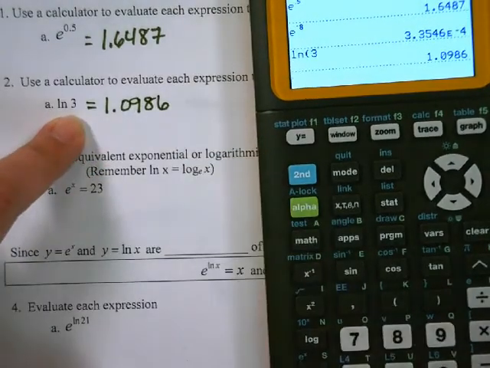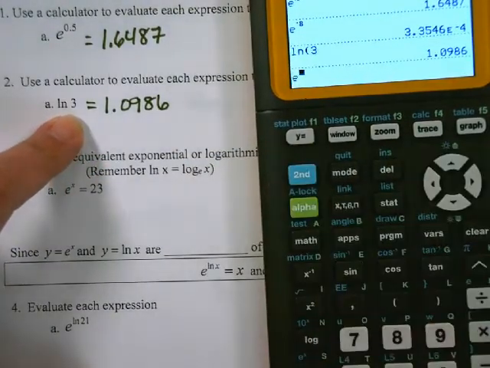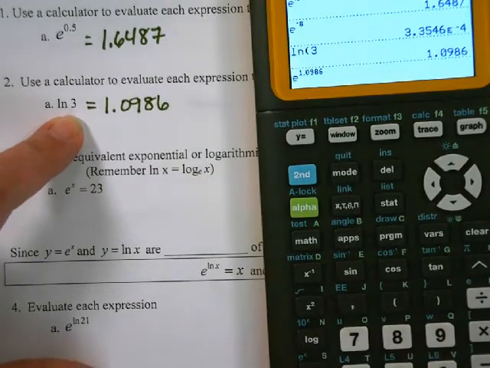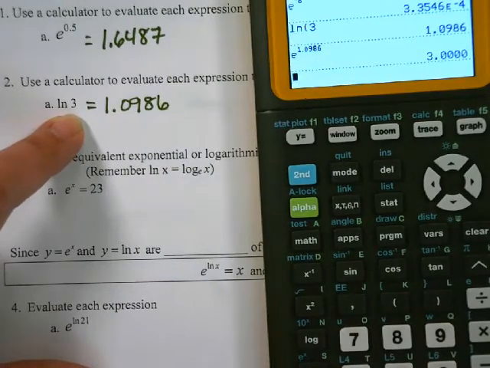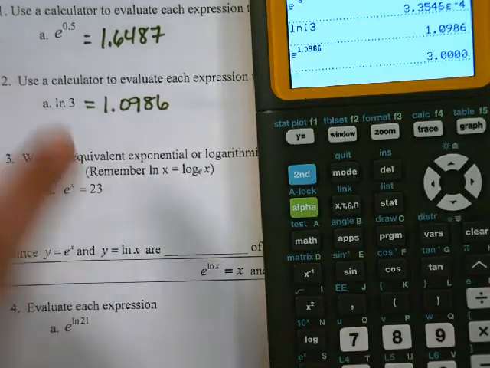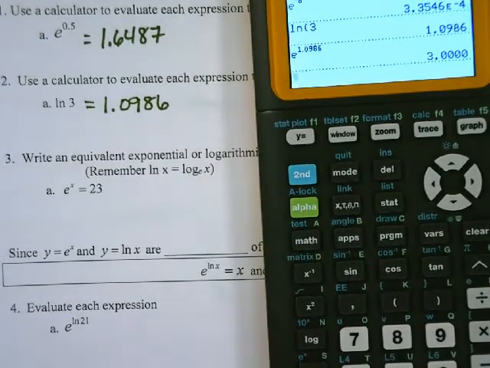That means if I take E to the 1.0986, what number should I get about? 3, right? What number is it next to? It should be next to your 4. It's an actual button. It should be below the log button. You see it now?